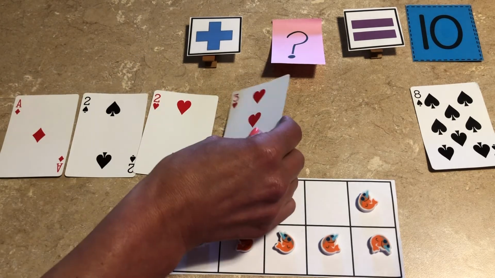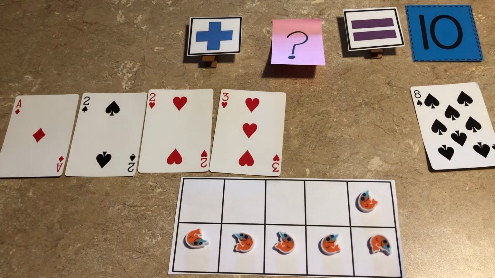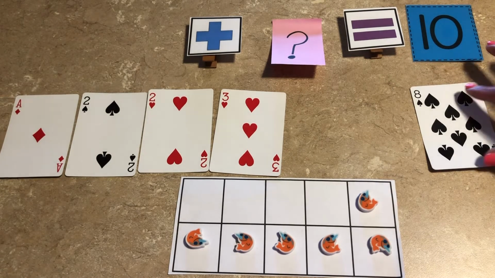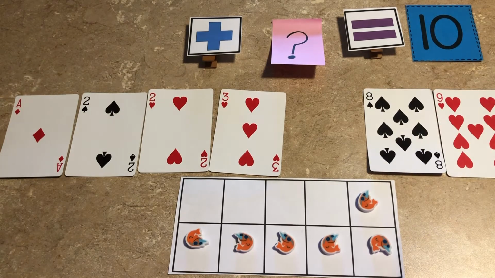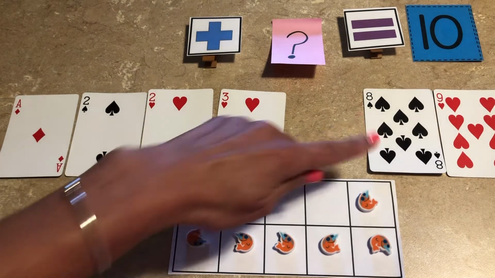2, 3, 9, 1, 2, 3, 4, 5, 6. I need one more.